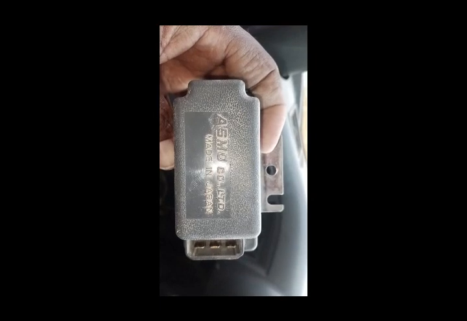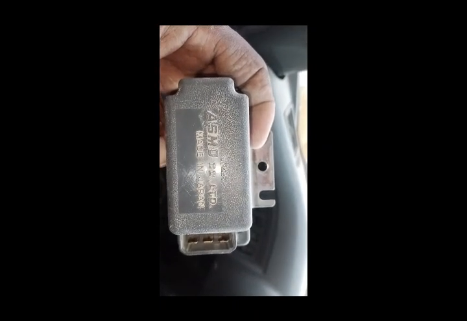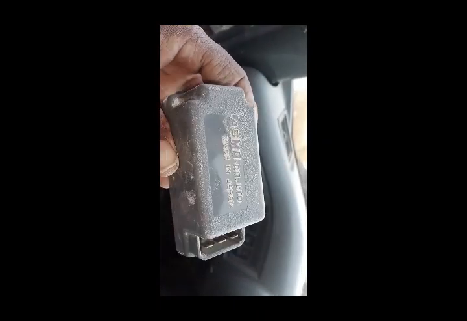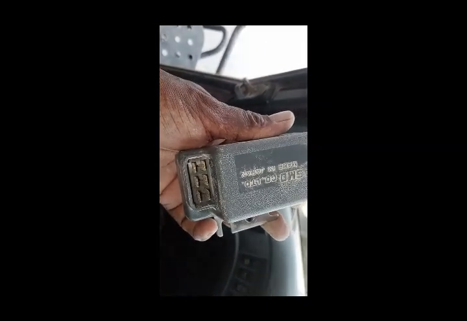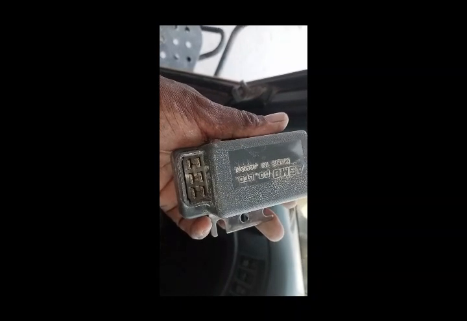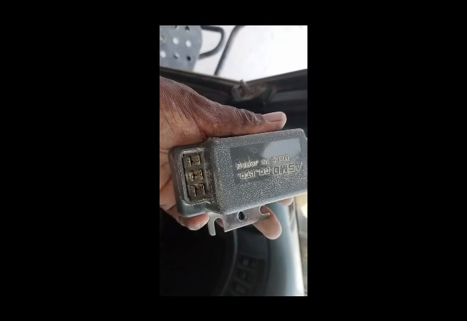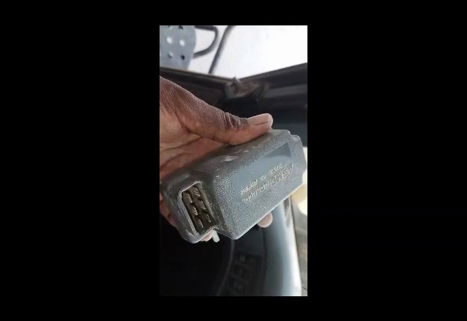So viewers, this one is the timer of the wiper motor of a Komatsu wheel loader WA470. Here are the 6 pins. About these pins I will let you know later, when I talk about its wiring diagram.